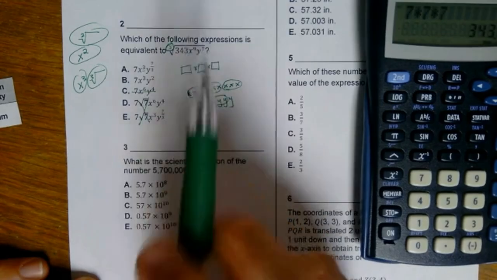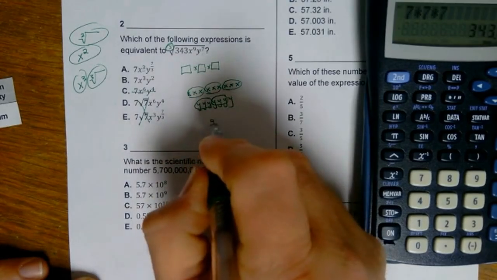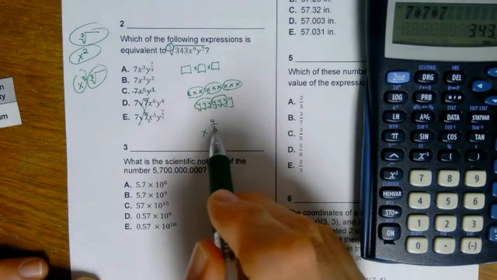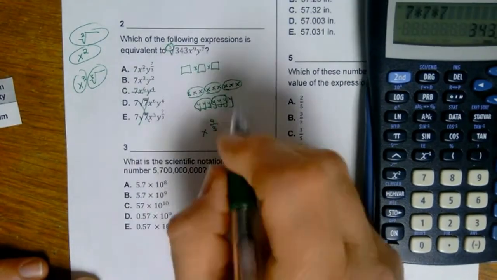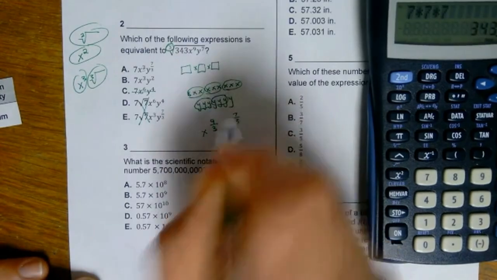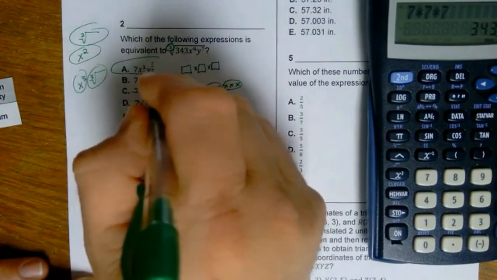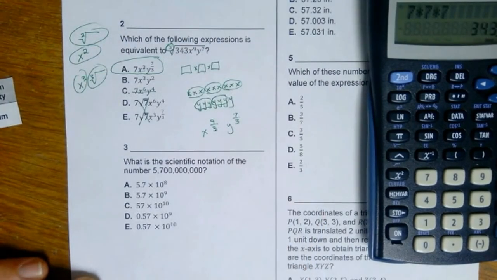In this case, all they really did is they just did this division by 3. Imagine that was the x's, but 9 divided by 3 was 3. And so for the y's, they do 7 divided by 3. And because it wasn't a nice number, that is why they're choosing letter A for the correct answer.